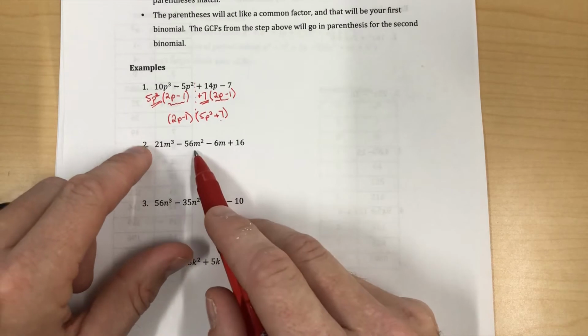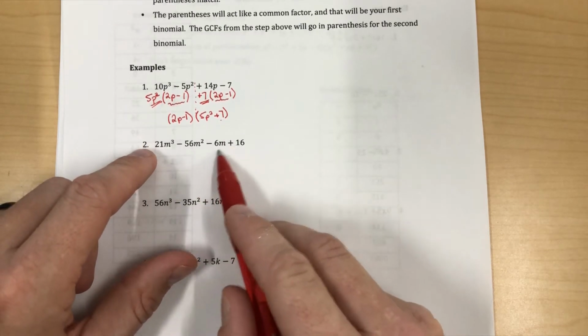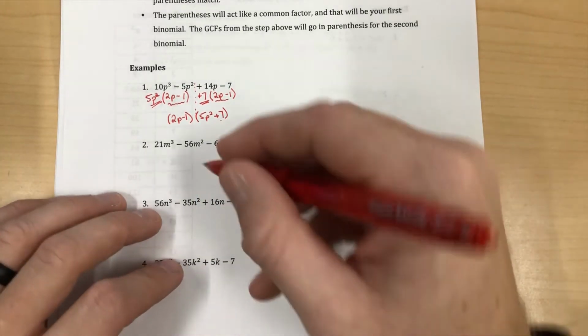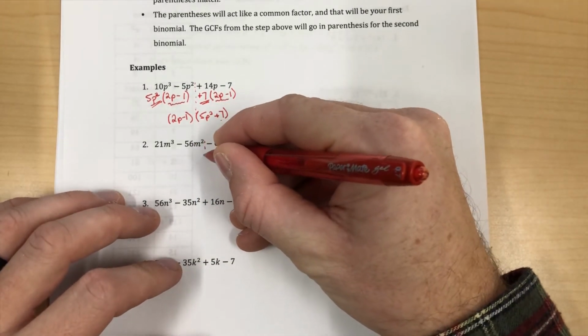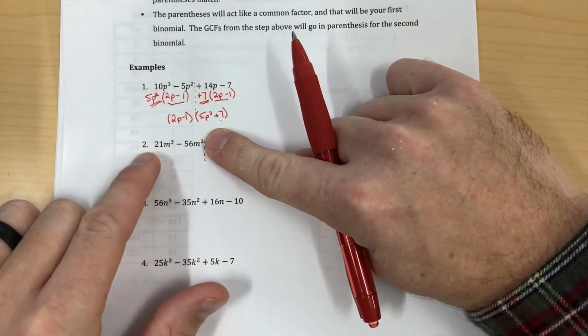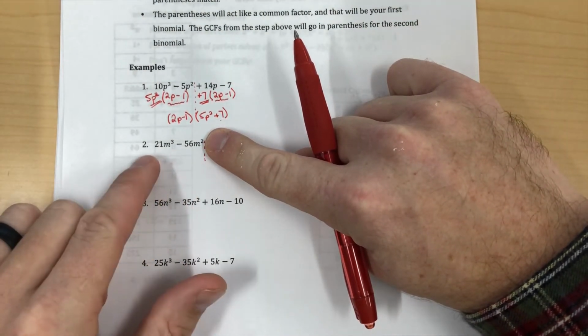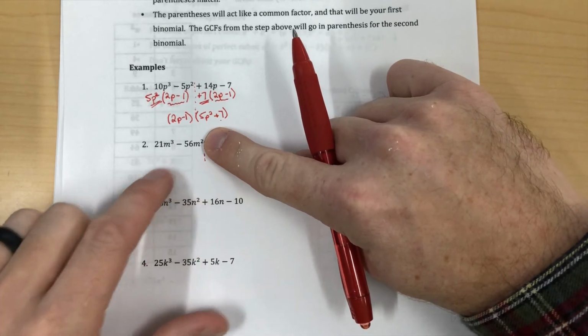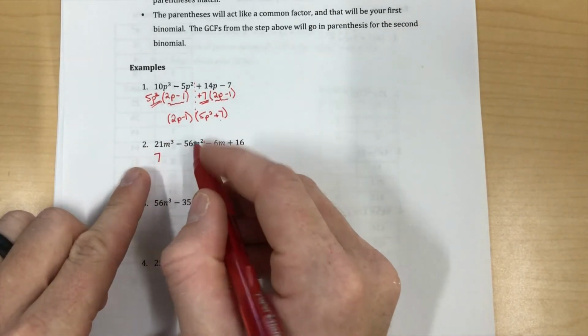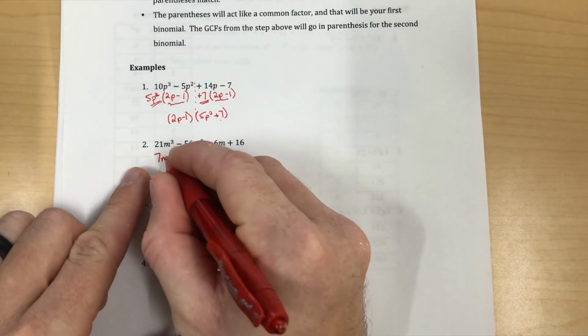So 7 might be a greatest common factor, but then we look at this term and we see, well, it doesn't divide by 7. 16 doesn't, so we don't have a greatest common factor here. Let's go ahead and divide this down the middle. Let's find the greatest common factor for the left-hand side. So we said that 7 was a common factor between 21 and 56. And the lowest number of m's that they both have in common is 2.